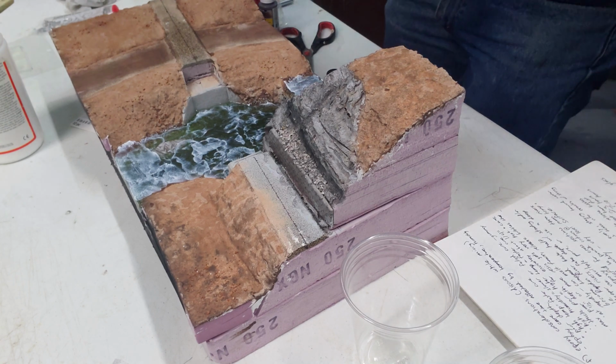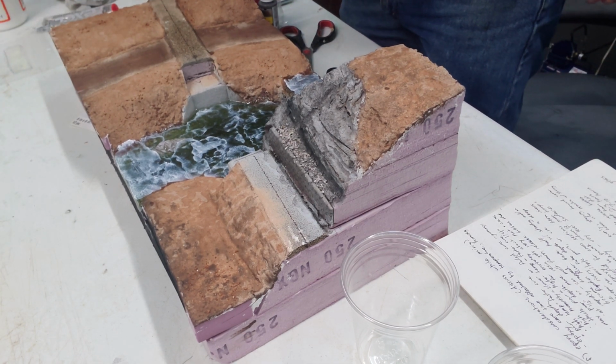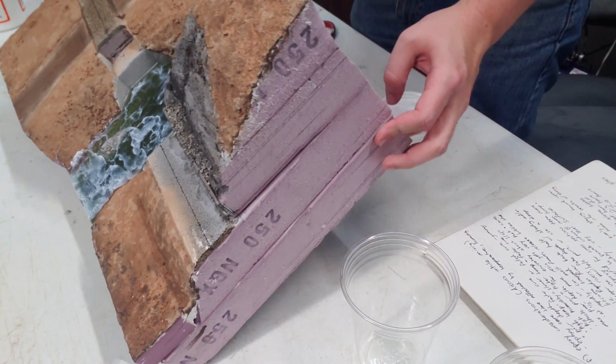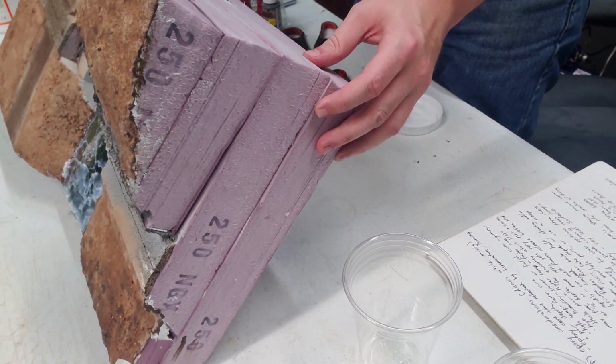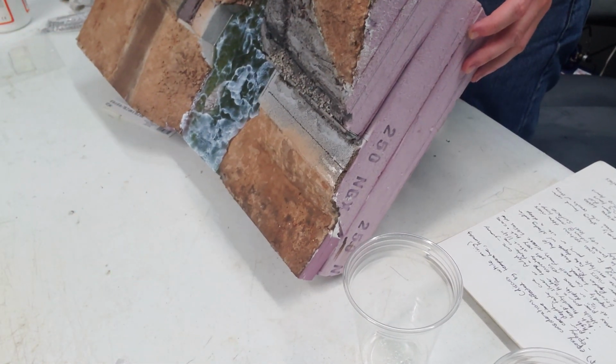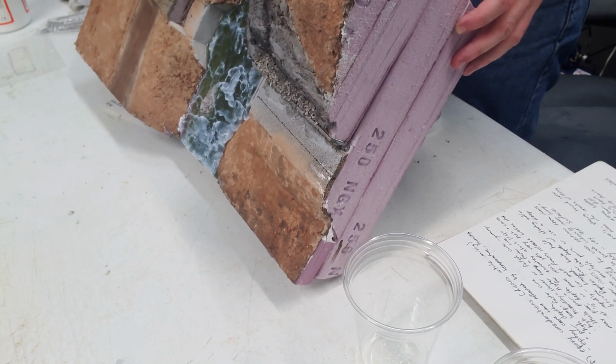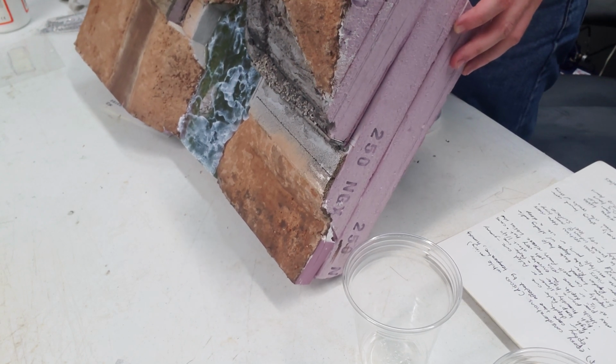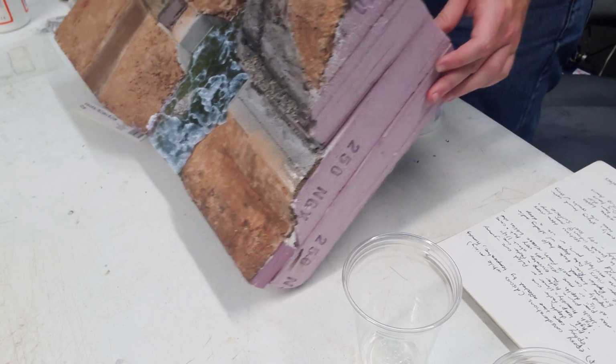And again, it's still drying up, but you can already tell on the upper half of the river where it's starting to dry. Look at that texture there, especially as I bring it in and out of the light. A nice subtle effect. Looks really nice.